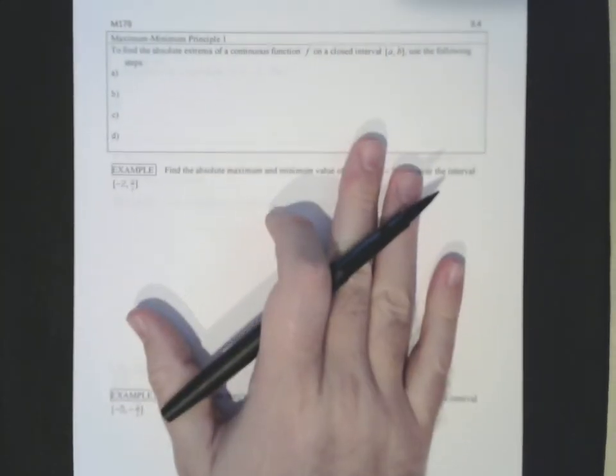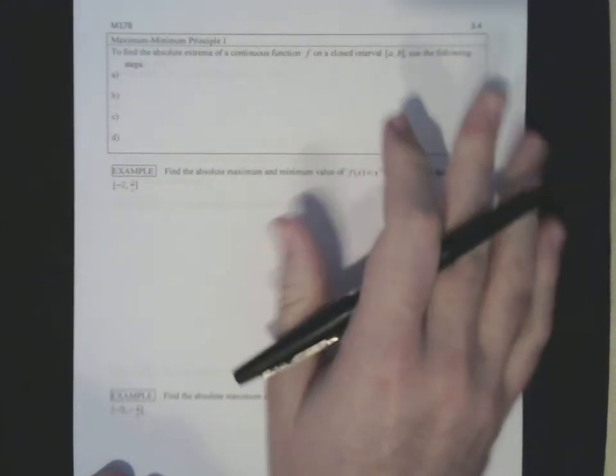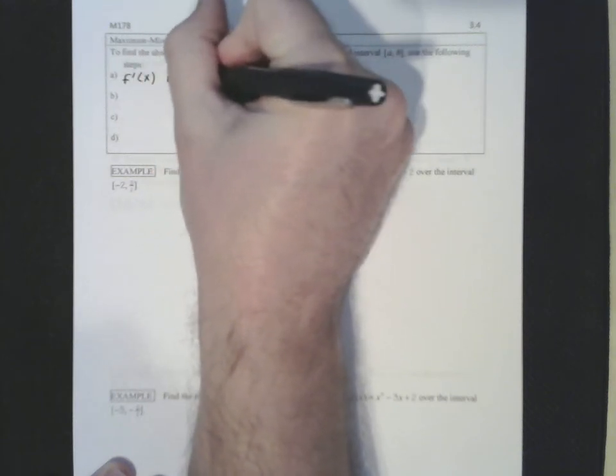So the first is the maximum-minimum principle. To find the absolute extrema of a continuous function f on a closed interval a to b, we use the following steps. The first step: find the derivative, f prime of x.